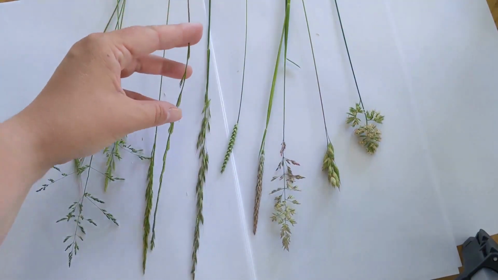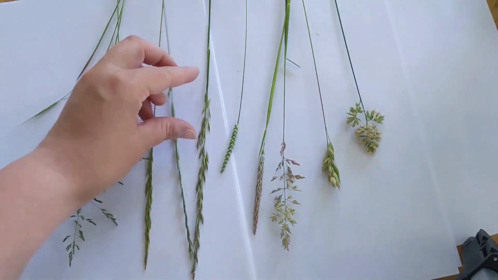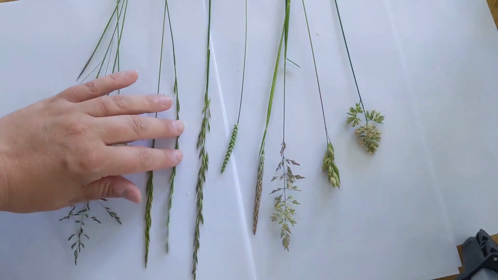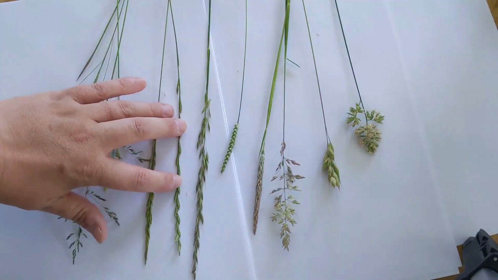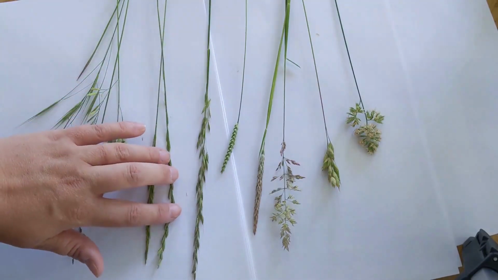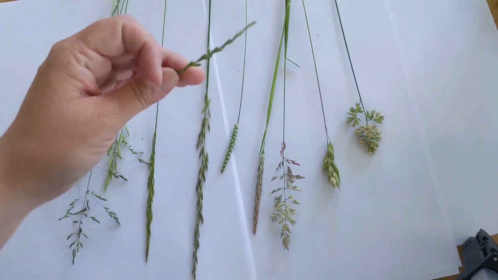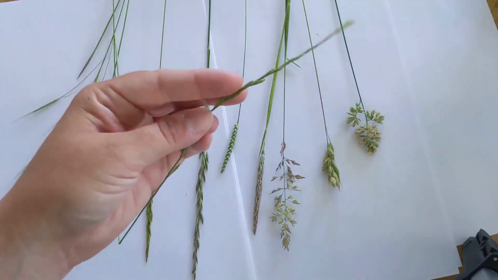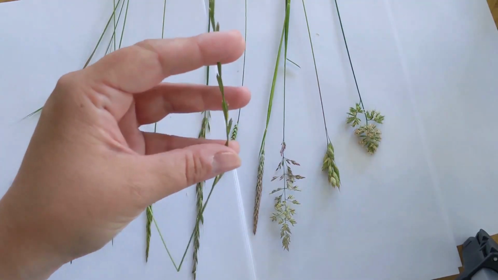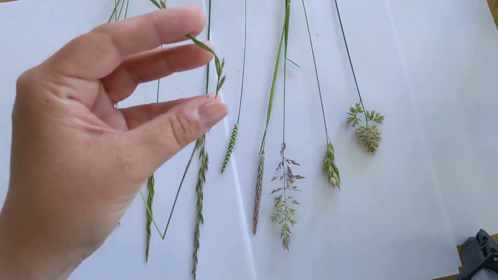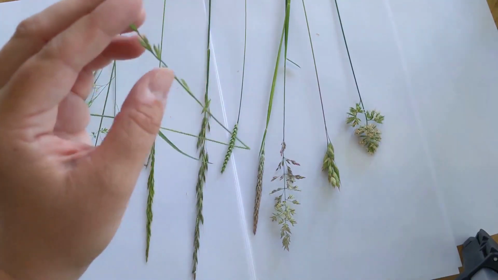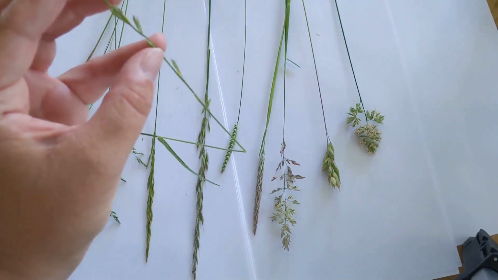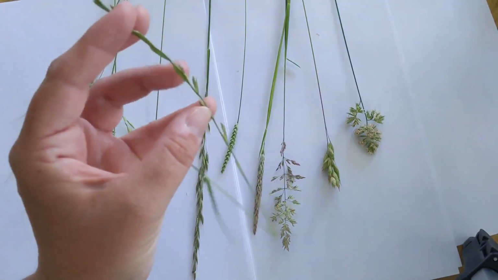We've also got, just to bring into the mix here, another really common species, and this is perennial ryegrass, which is what a lot of lawns are made out of. Now this is what we would call a spike, not a panicle, and that's because the individual spikelets are actually directly joined onto the stem.